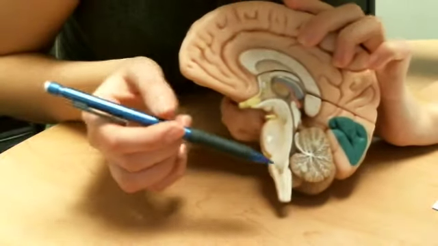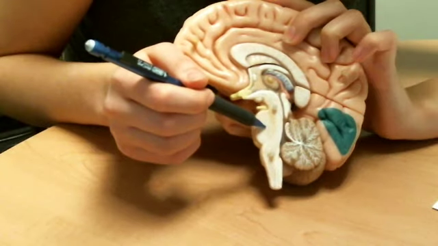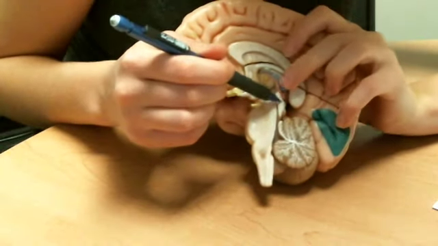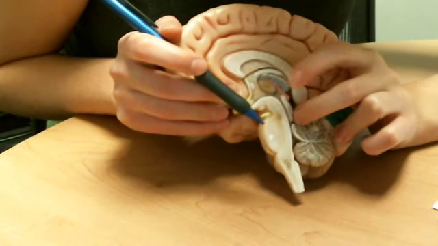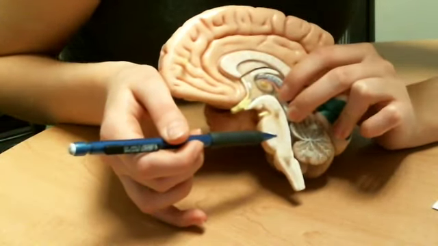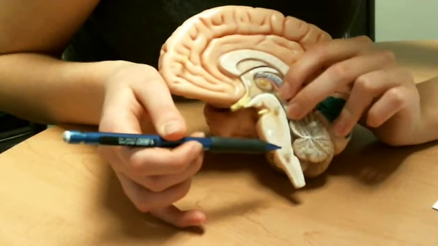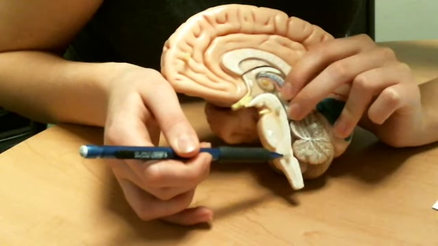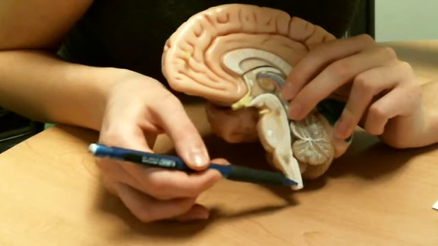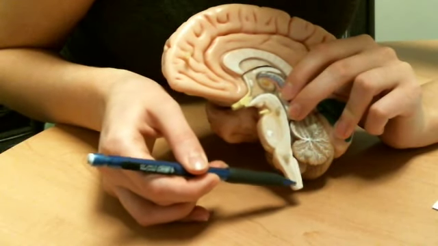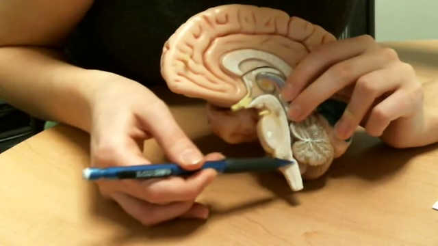Remember that the brainstem is composed of pons, the midbrain, which has the superior and inferior colliculi. So the brainstem has pons, midbrain, and medulla oblongata. Medulla oblongata is between the spinal cord, which is right here, and pons. So medulla oblongata would be right here.